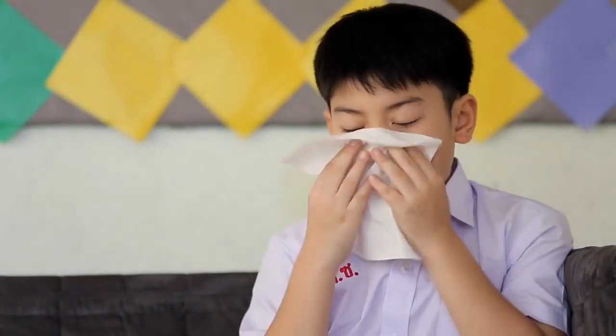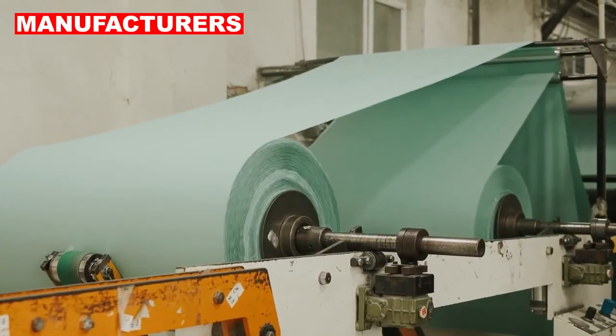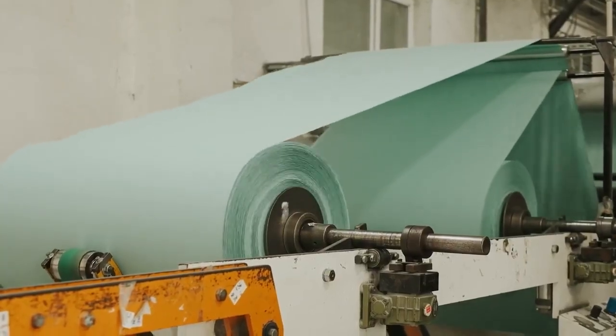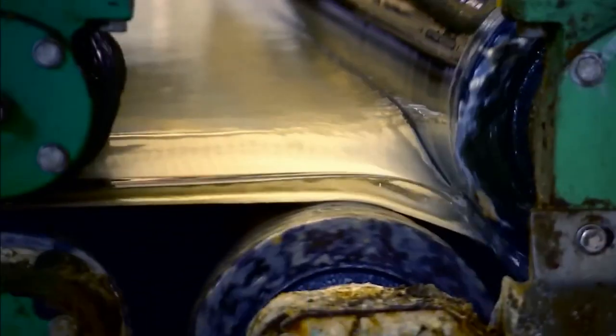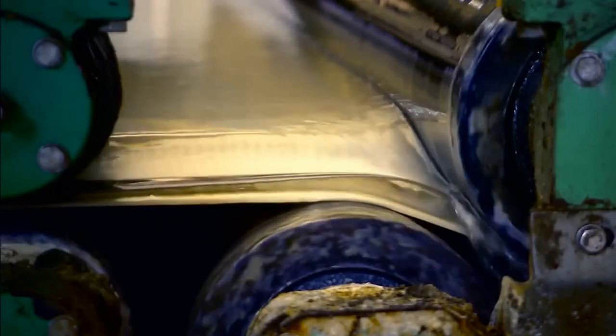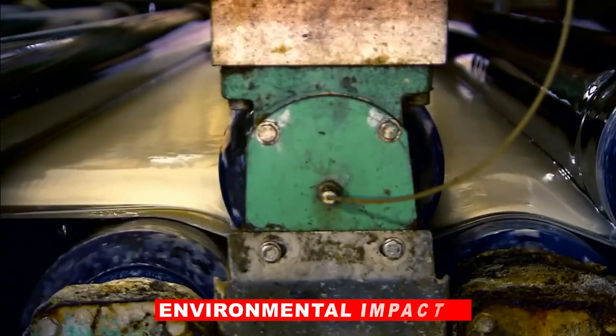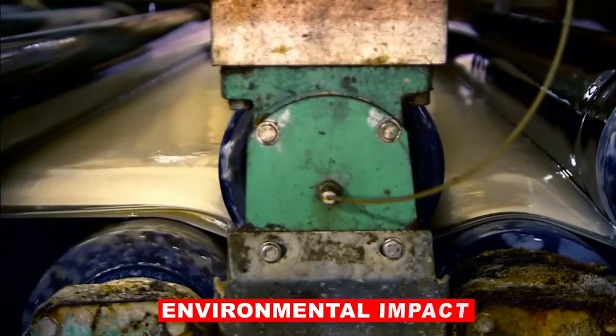In recent years, the tissue paper industry has placed increasing emphasis on sustainability and environmental responsibility. Many manufacturers are using recycled content in their tissue paper products, reducing the demand for virgin pulp. Additionally, energy-efficient processes, water recycling, and eco-friendly bleaching methods contribute to minimizing the environmental impact of tissue paper production.